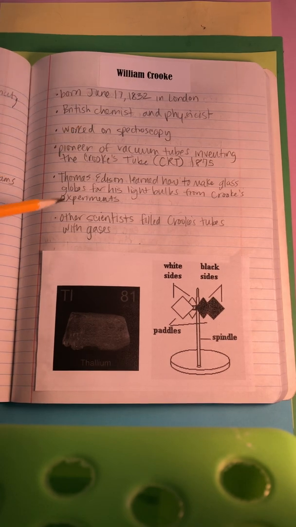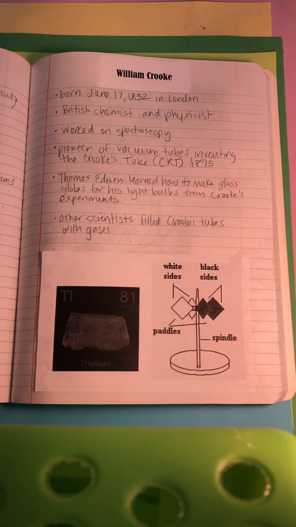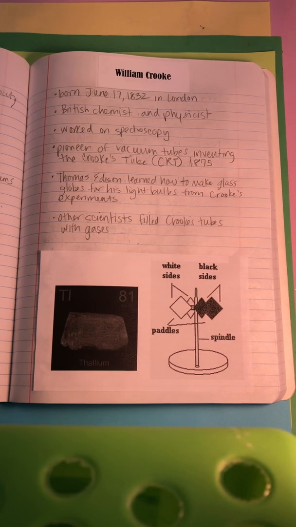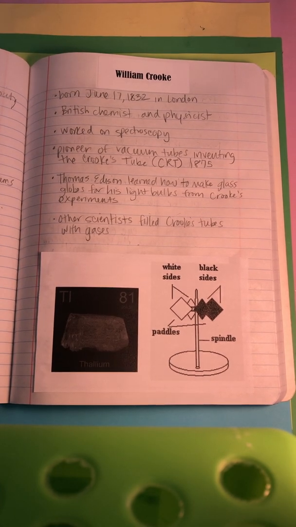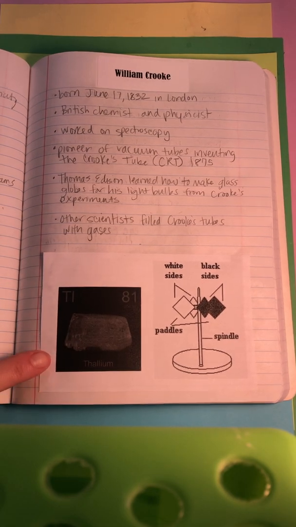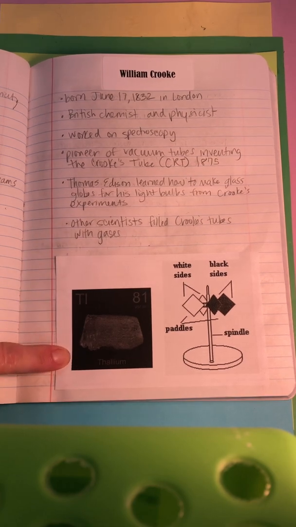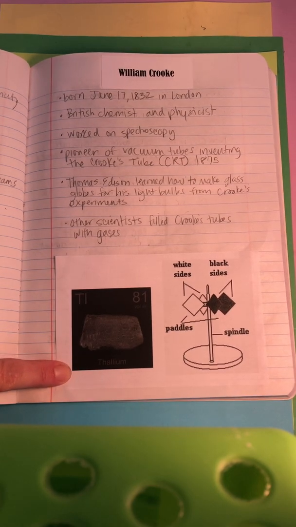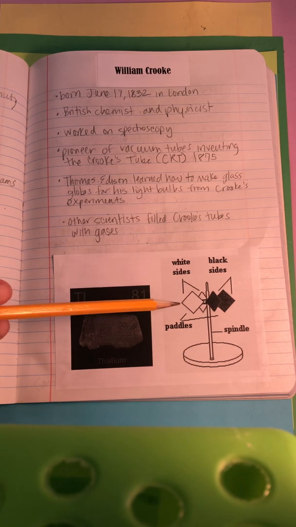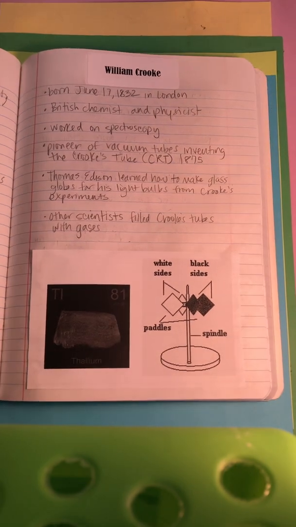But another thing with William Crookes, and this is just something that's going to be glued on, he did a lot of scientific discoveries and had a lot of scientific endeavors. But one thing, thallium, you can't see it because my copier printed out really dark today for some reason, but he discovered the element thallium. This is a radiometer, that's how you say it.